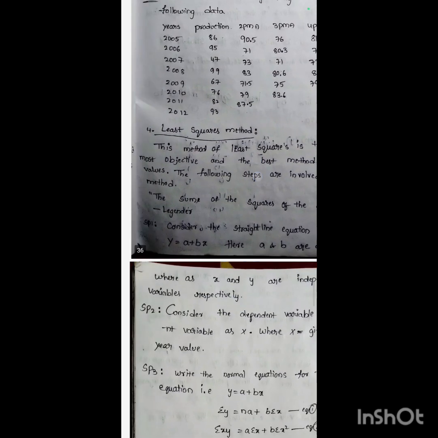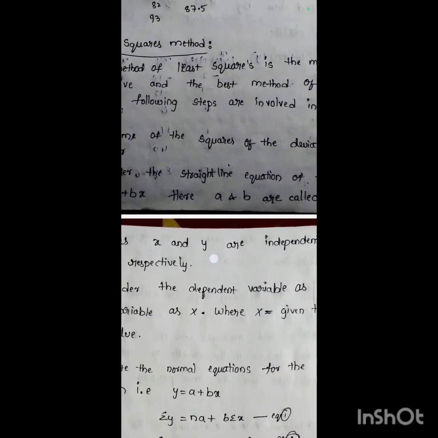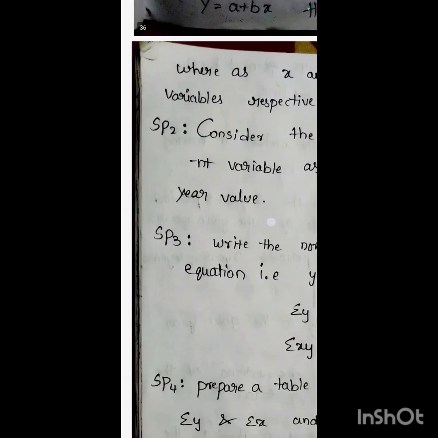Step number 1, consider the straight line equation of the form y equals a plus bx. Here a and b are called constants, where x and y are the independent and dependent variables respectively.